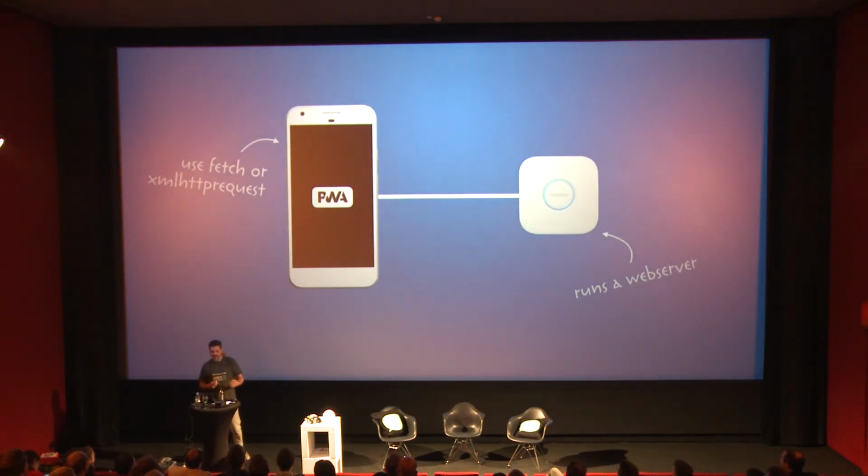Fetch, XMLHttpRequest, that should work because the hub in this case runs a web server and you can talk to it. Actually, it's not that difficult. But first, these devices run on your local network, so you have to find the local IP address. It doesn't have just a domain name or something like that.